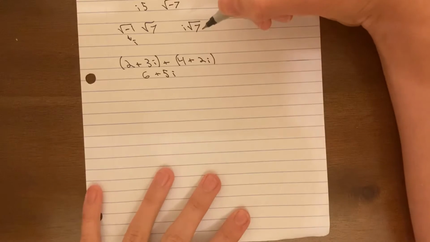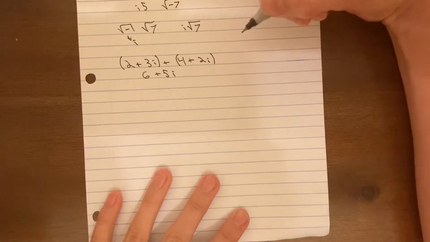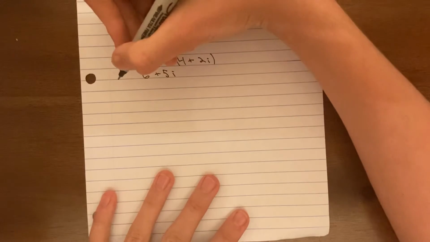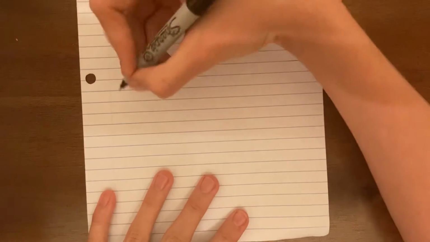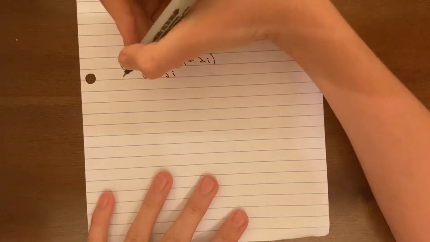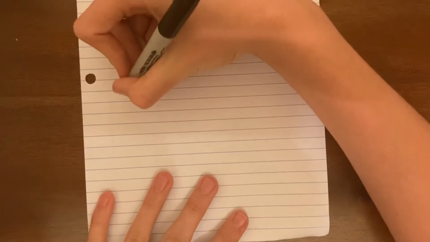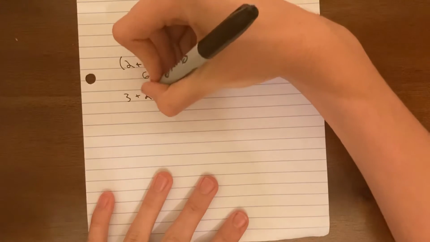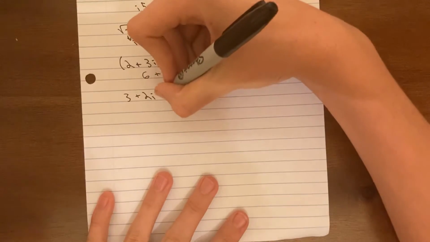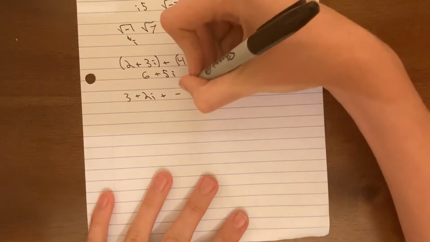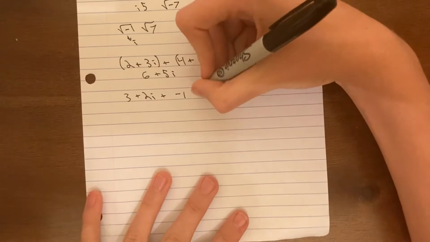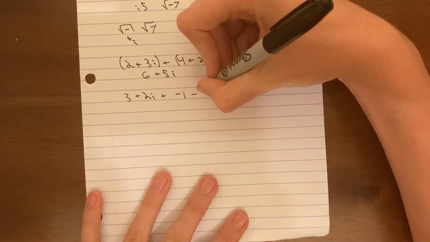It cannot be simplified anymore. Let's do another addition problem. Let's switch it up a little bit with some negative numbers. Let's do 3 plus 2i plus -1 minus 1i, or just i.